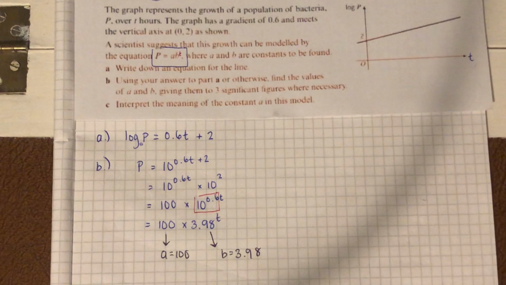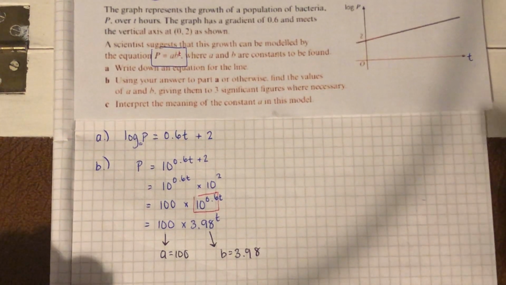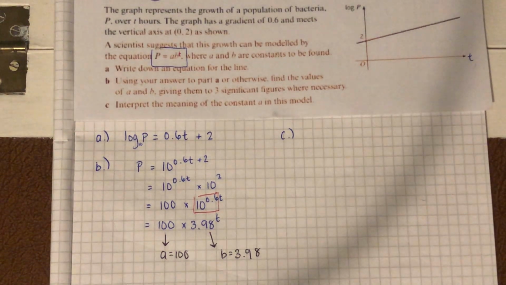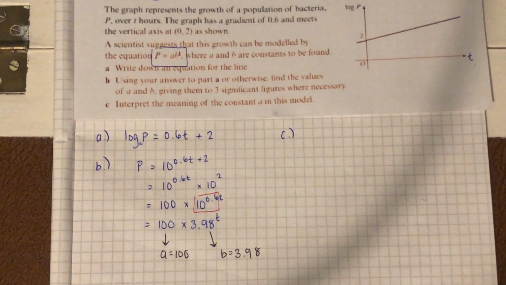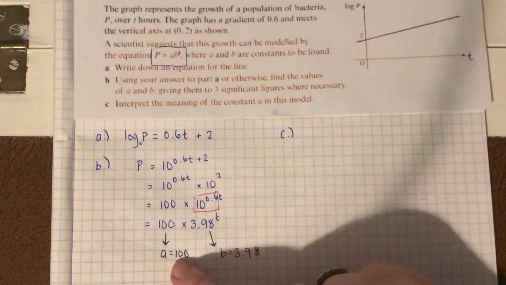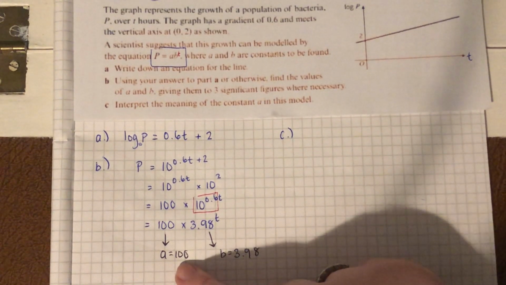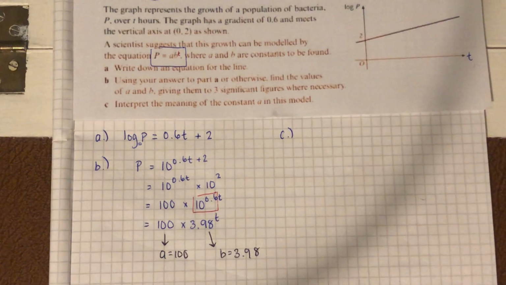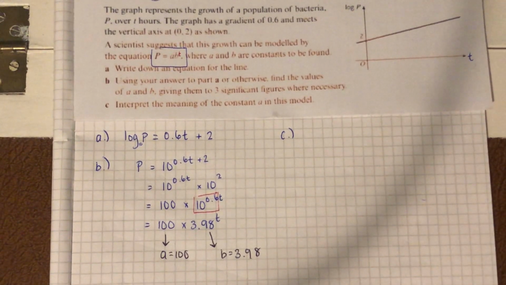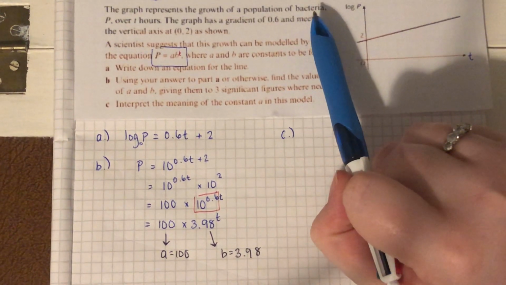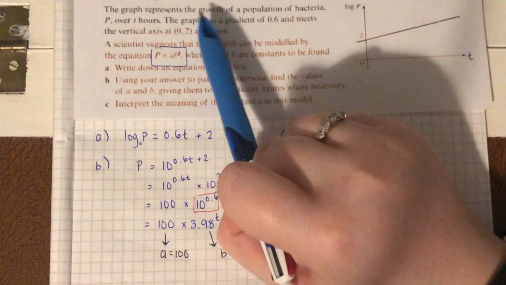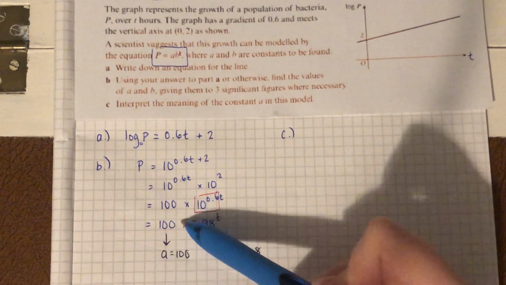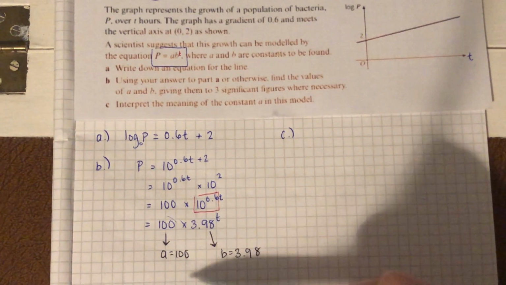So, final part, the bit that some people absolutely love. I'm not a big fan of meanings. So interpret the meaning of the constant a. It's asking, what's this 100 about? This 100 just represents the number of bacteria at the beginning. You've always got to relate it back to the question. This is talking about the growth of bacteria, so this is what it started with when time was 0.